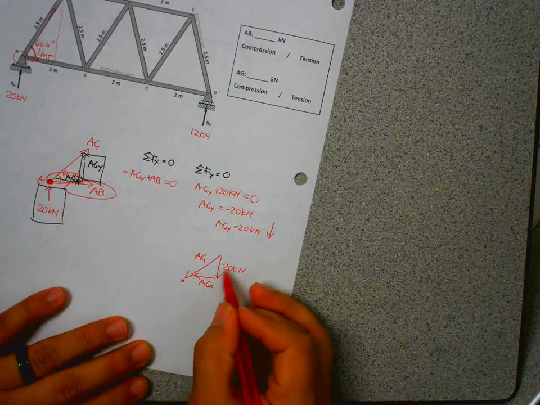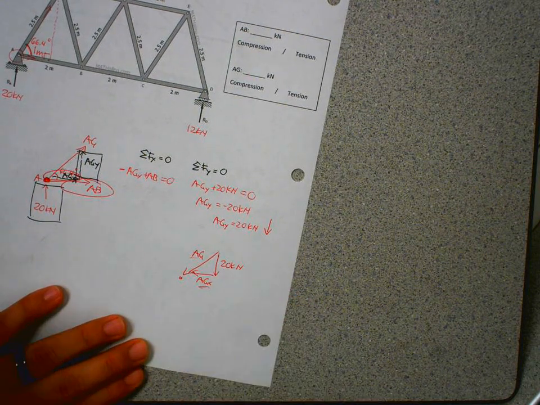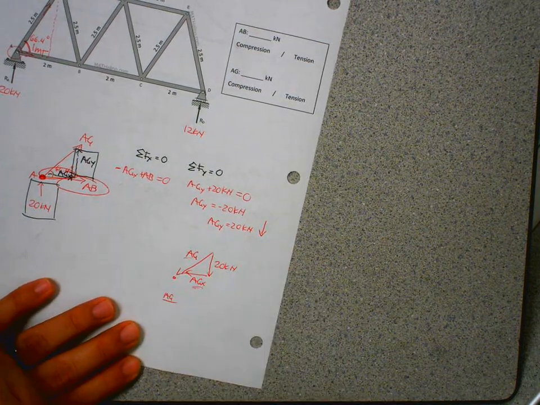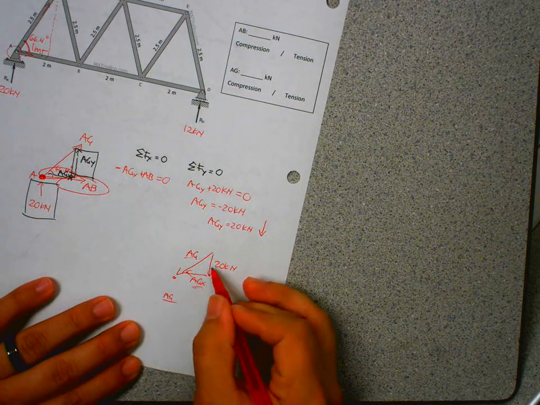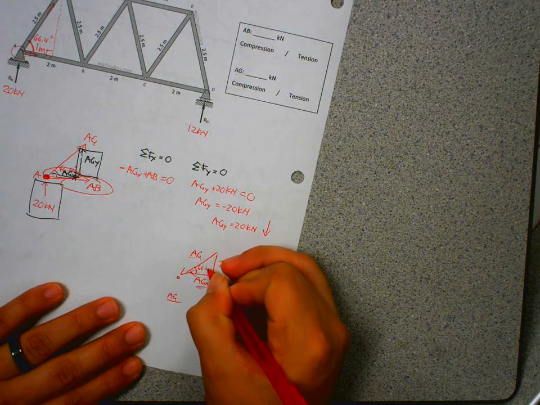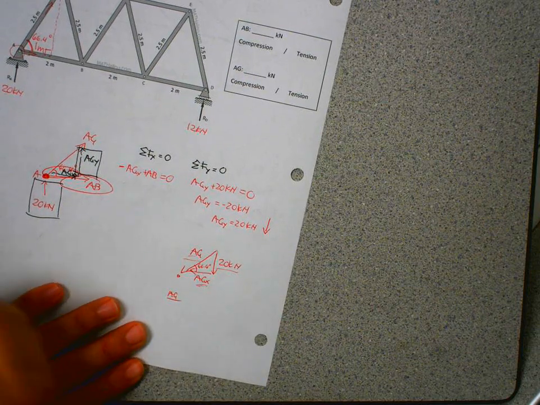Now, AGX I can solve for, and I can solve for AG too, using trig. So why don't I start off by solving for AG? Okay. So what do I know about AG? Well, I know that if this angle here is the 66.4 degrees, and that I have opposite and hypotenuse, then I'm dealing with sine.